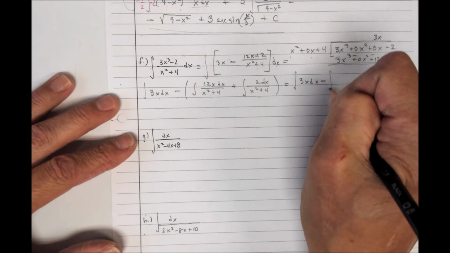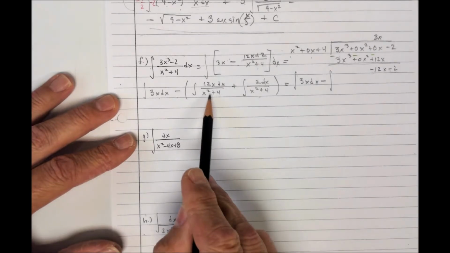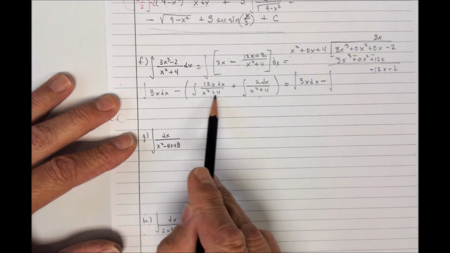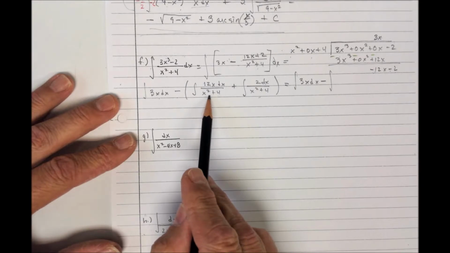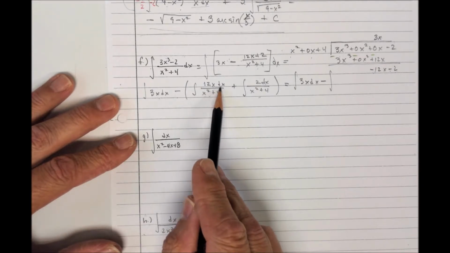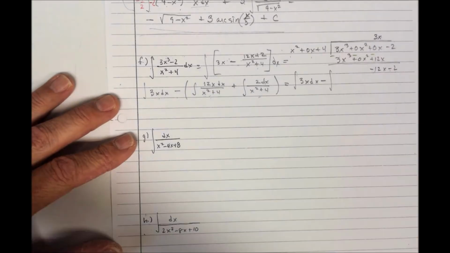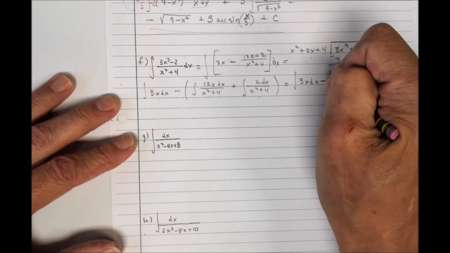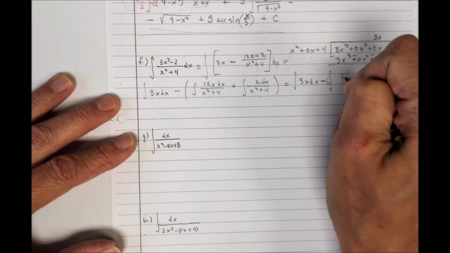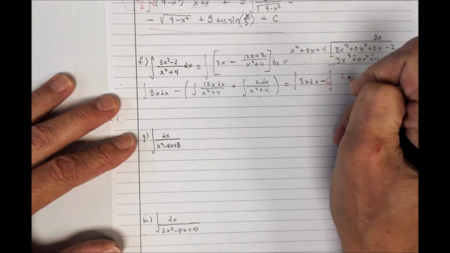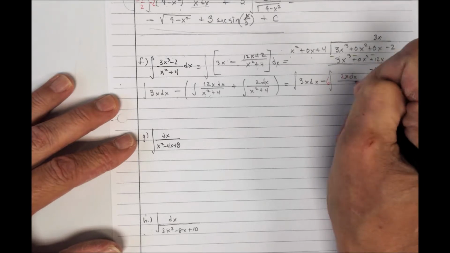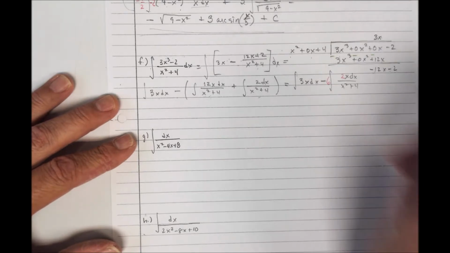Minus the integral. Now, what I have here is an x squared plus 4 in the bottom. So if this is my u, my du would be 2x dx, and I have 12x dx. So I'm going to break the 12 to 6 times 2. Put the 6 out in front, and then write this as 2x dx over x squared plus 4. Now he's ready to go.